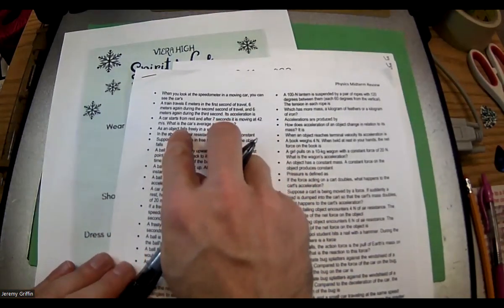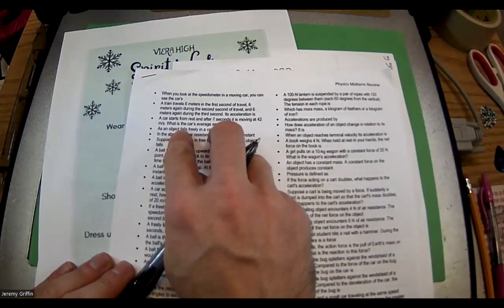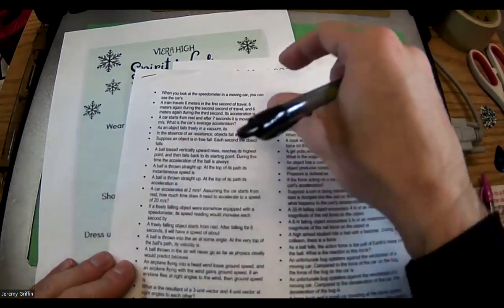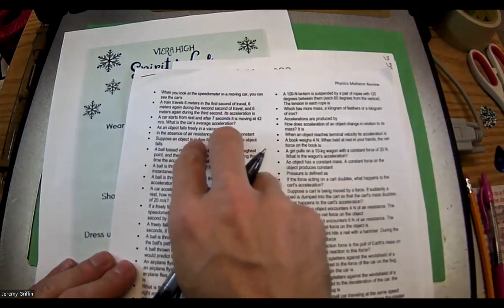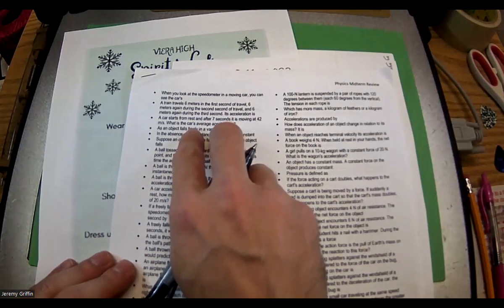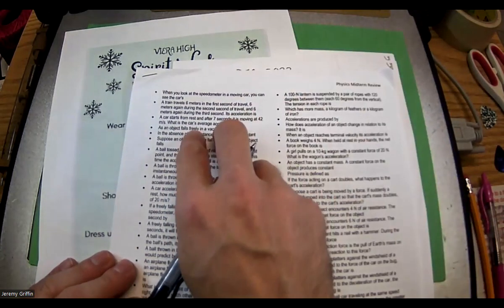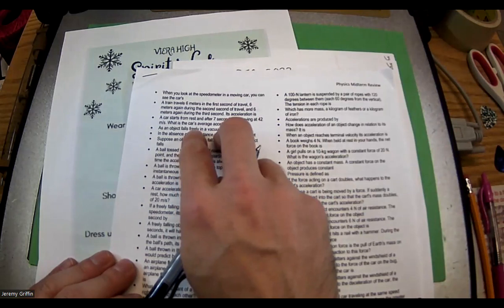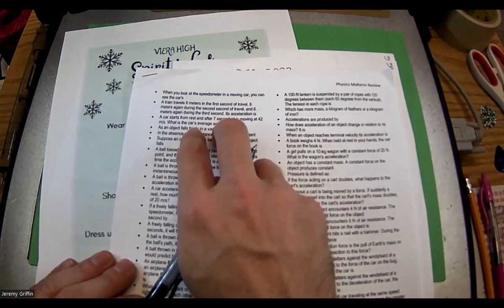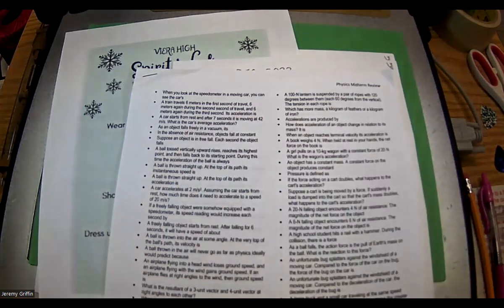As an object falls freely in a vacuum, does its speed increase? Yeah. Or you could say the magnitude of its velocity increases. That would be a good choice too. Does its acceleration increase? No. We're going to call its acceleration constant. So acceleration is constant all the way down.